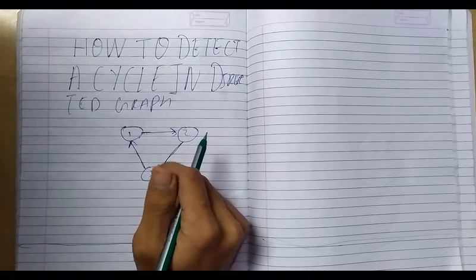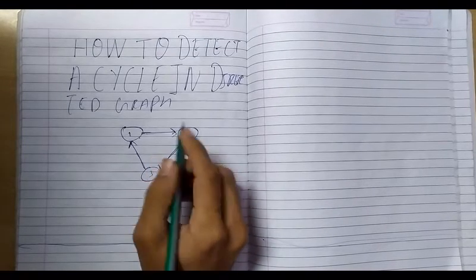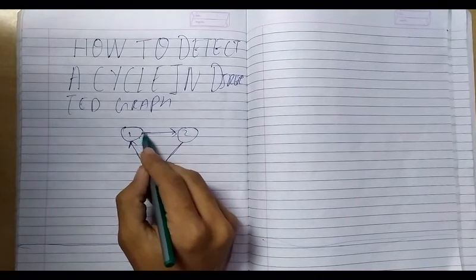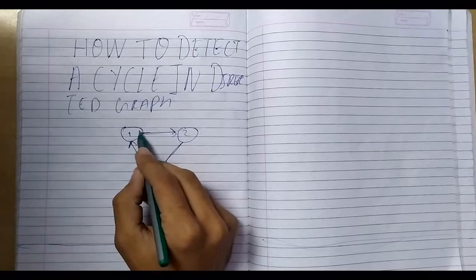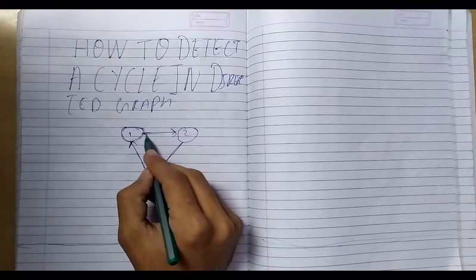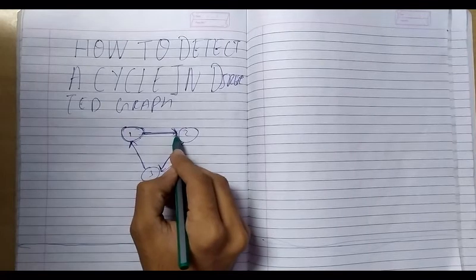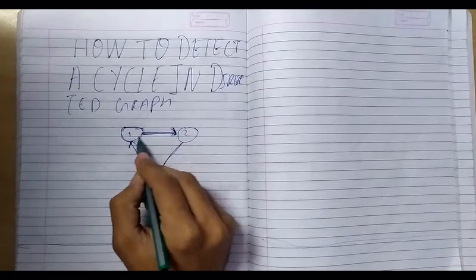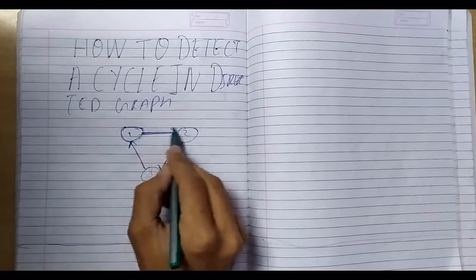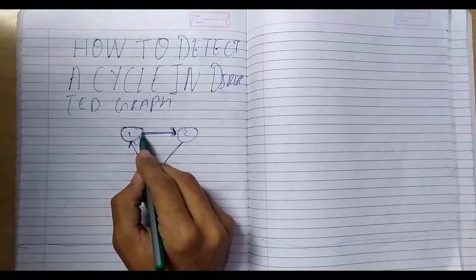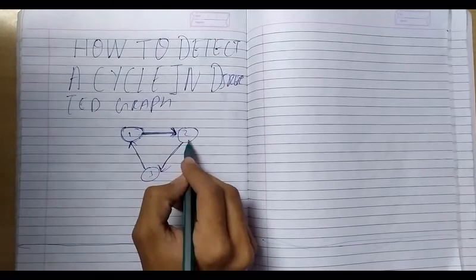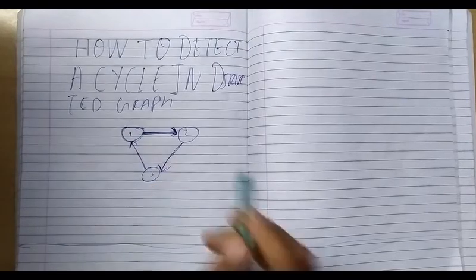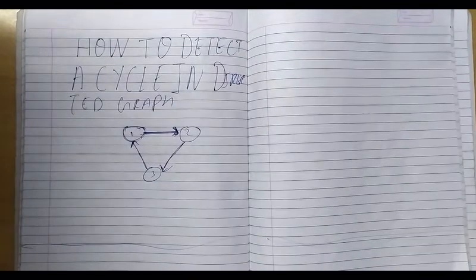And let's see what directed means. Directed means that from one node we can go to another node in this way. It is directed to this; we cannot come from 2 back to 1. So we can only move from 1 to 2.